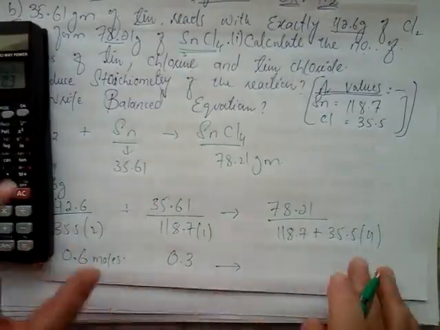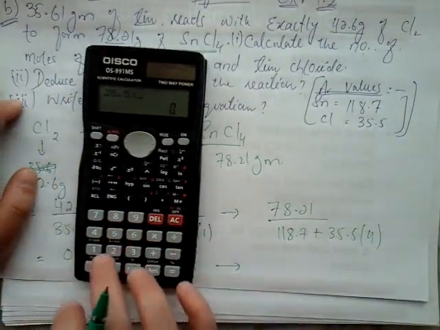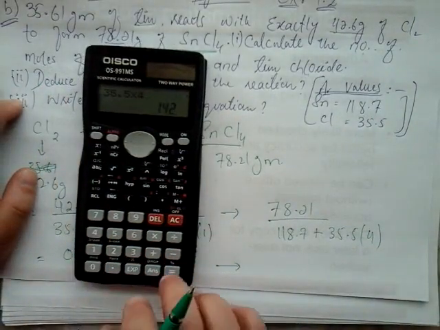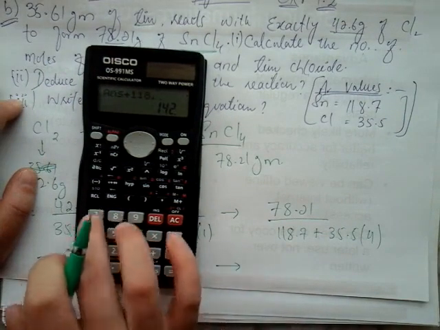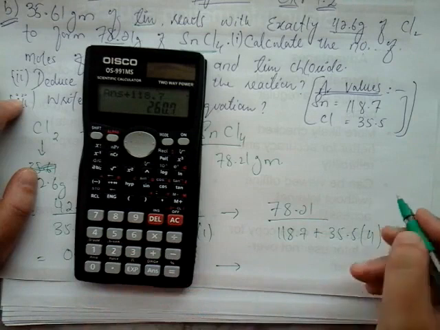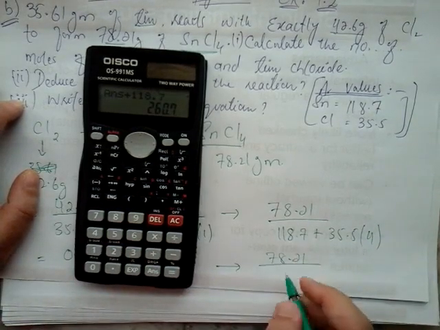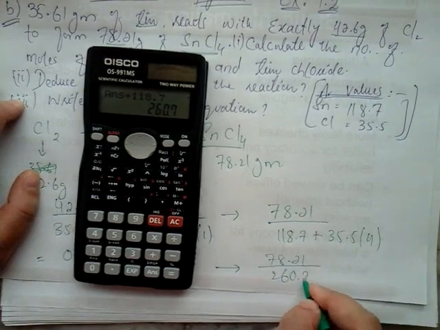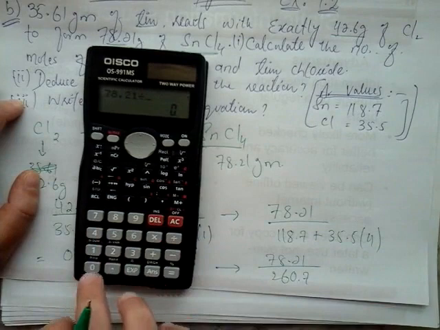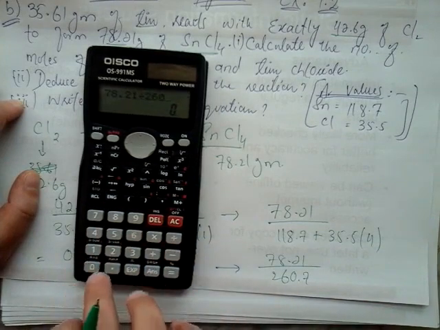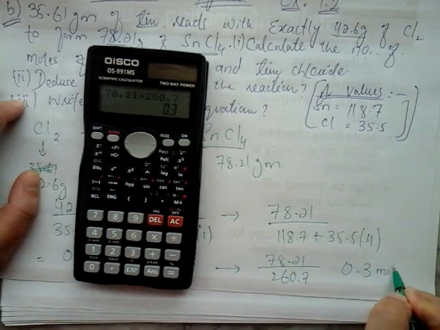And for the tin chloride, 35.5 multiplied by 4 is 142, plus 118.7, so it comes out to be 260.7. We divide 78.21 by 260.7, and it comes out to be 0.3 moles.